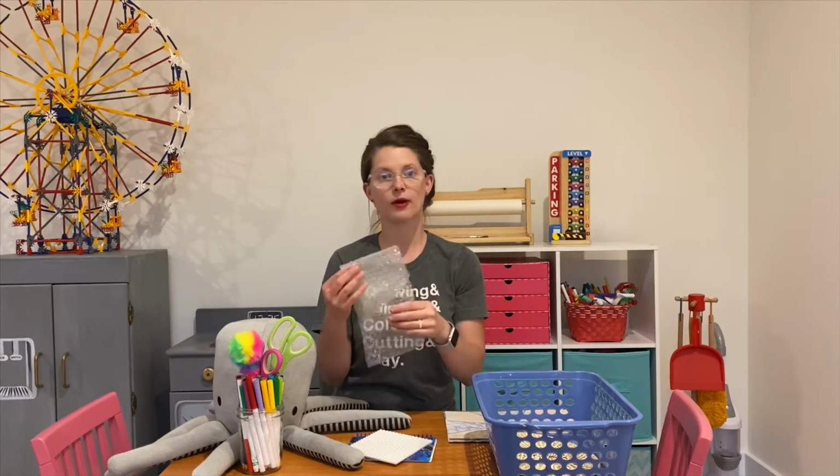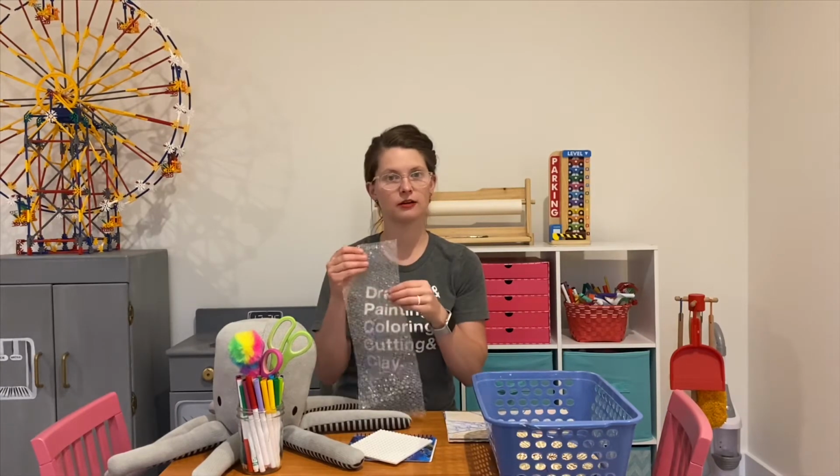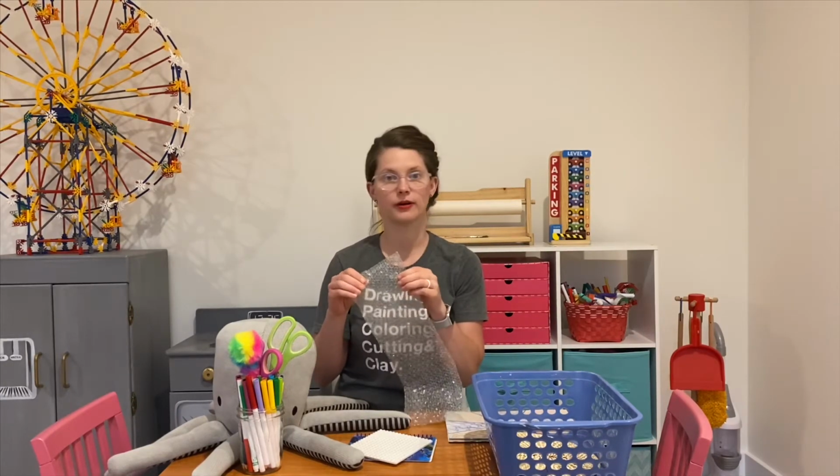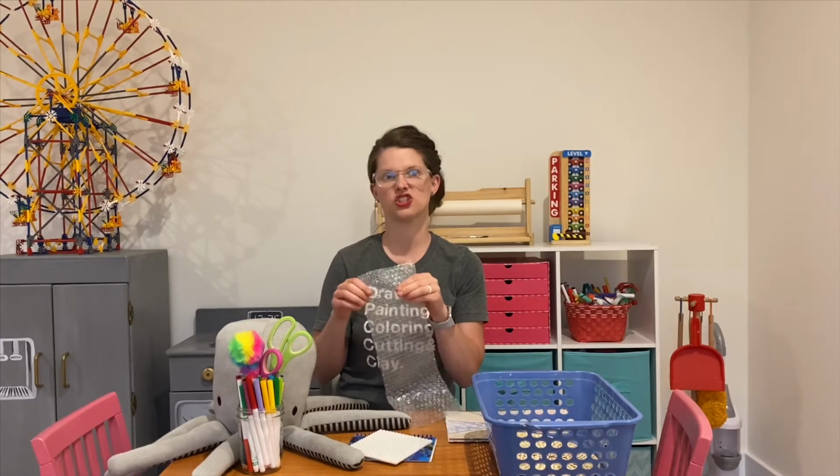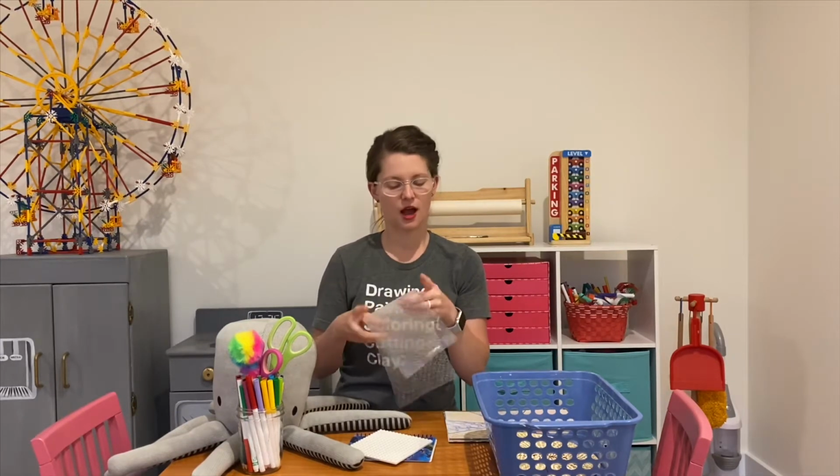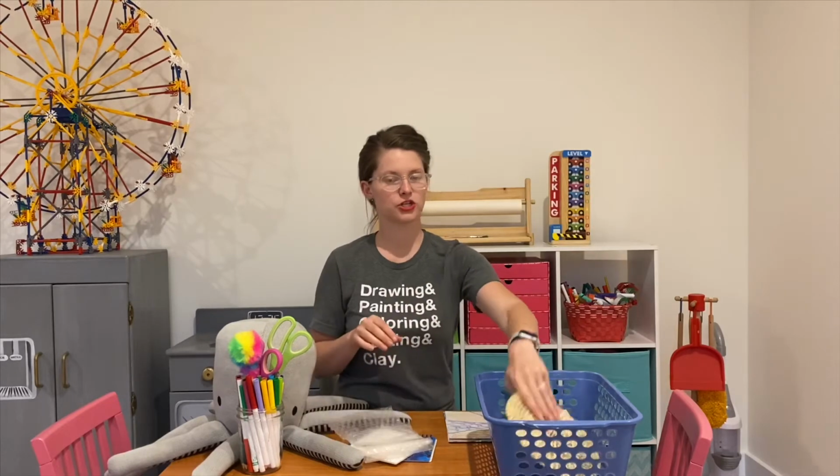All right, bubble wrap, really fun texture there. Definitely gotta pop some, I can't help it. I've gotta do it. Oh yes, so fun. All right, so bubble wrap, cool tactile texture.